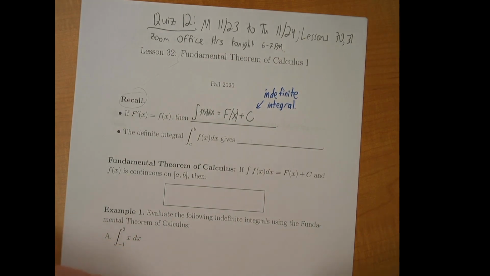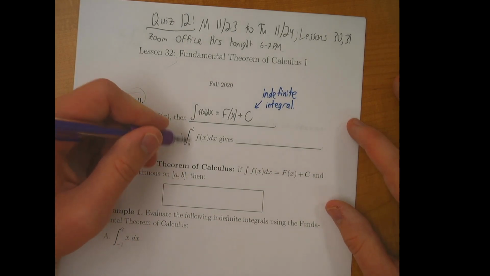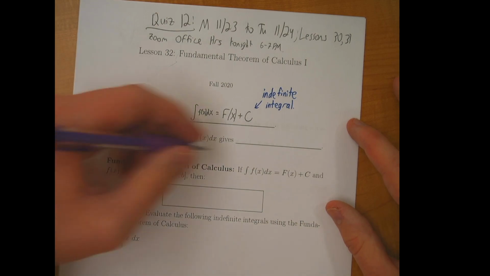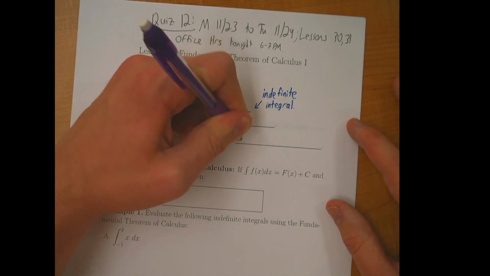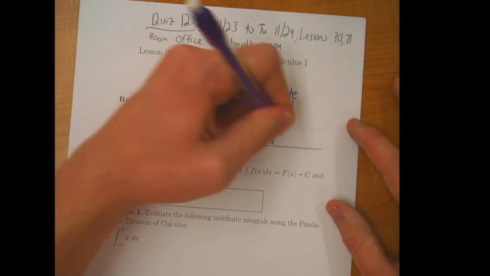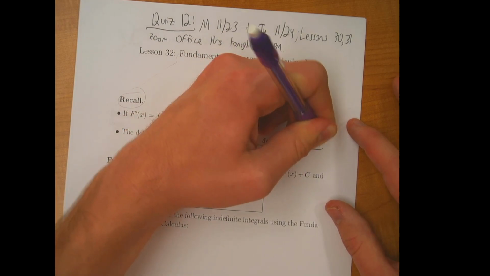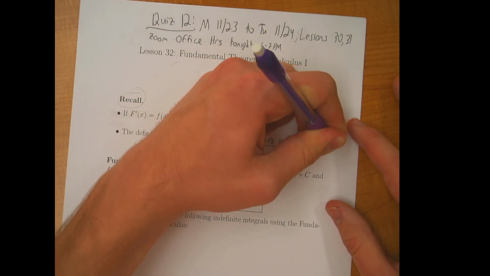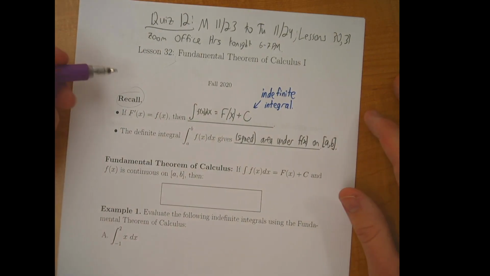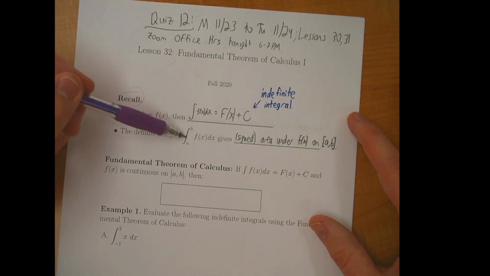But now the definite integral that we talked about the last couple lessons, the integral from a to b of f of x dx, remember that gives the signed area under f of x on a comma b. So you might think, all right, that's cool and all, but what's the point? What you'll notice is that both of these have some type of integral to them.